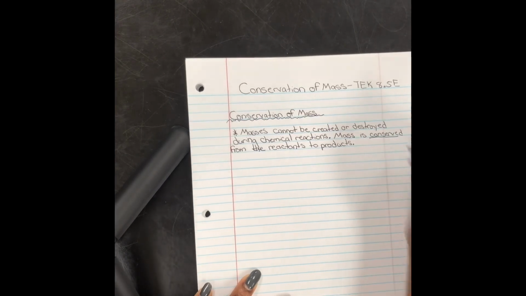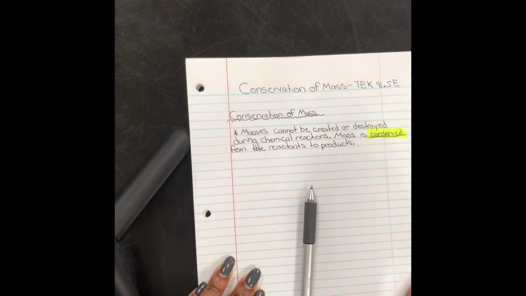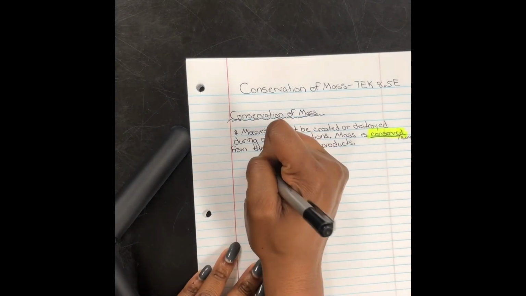And underline and highlight that word conserve. That word is very important. Mass is conserved, meaning it is saved. I'm going to put that in parentheses. I didn't put it before, but I'm going to put it now. Anything to make it easier for us to understand.